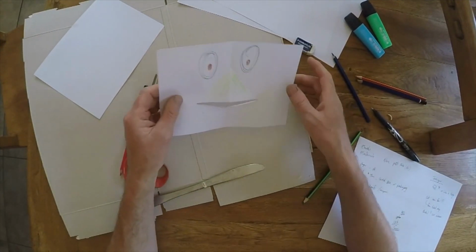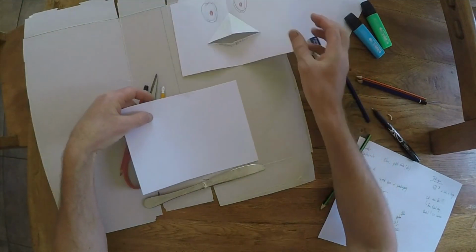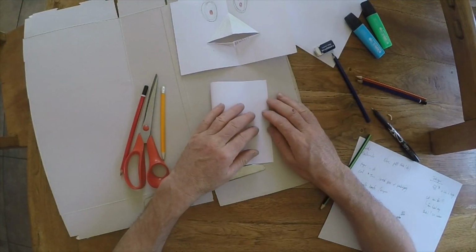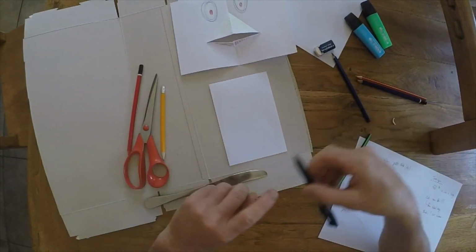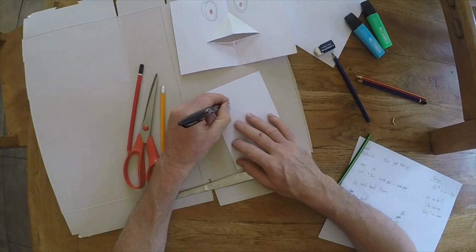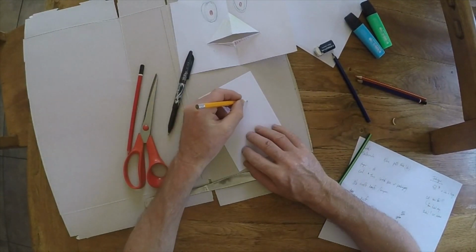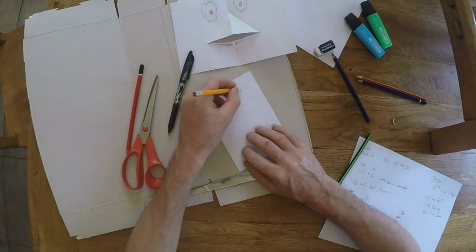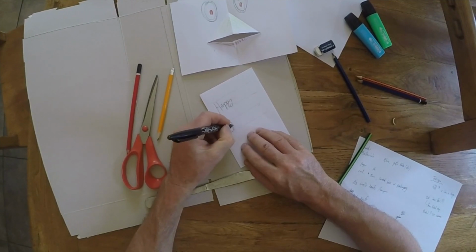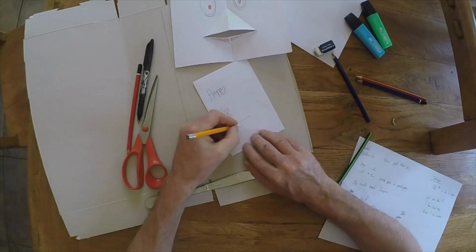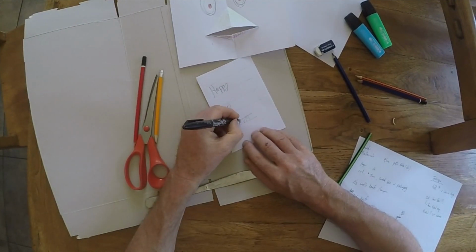And now what we can see, what we've made, that needs to be back. That's why I cut that in half. That's perfect size, I think. Card. What am I going to write? If I was doing this properly, which I should do, I'd probably put some guidelines in pencil lightly, then write happy birthday, whoever it's to, mum, and then you can go over it with pen.